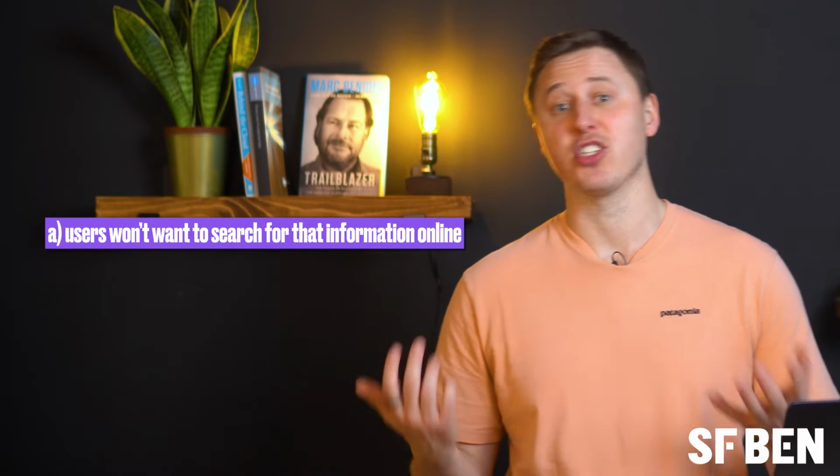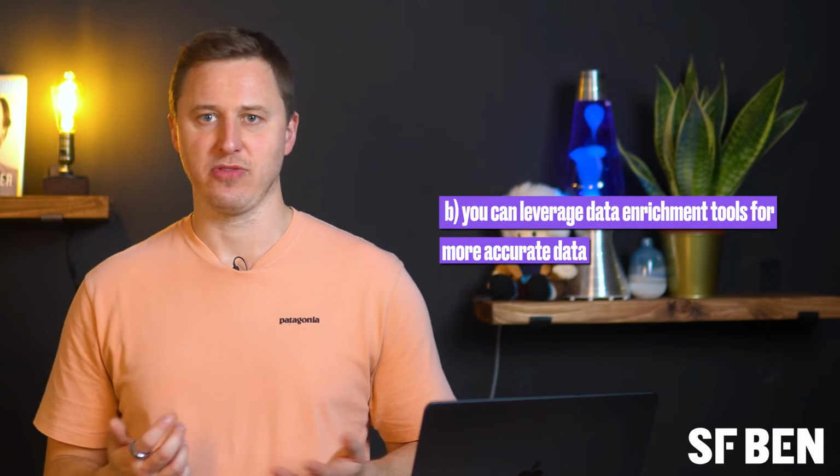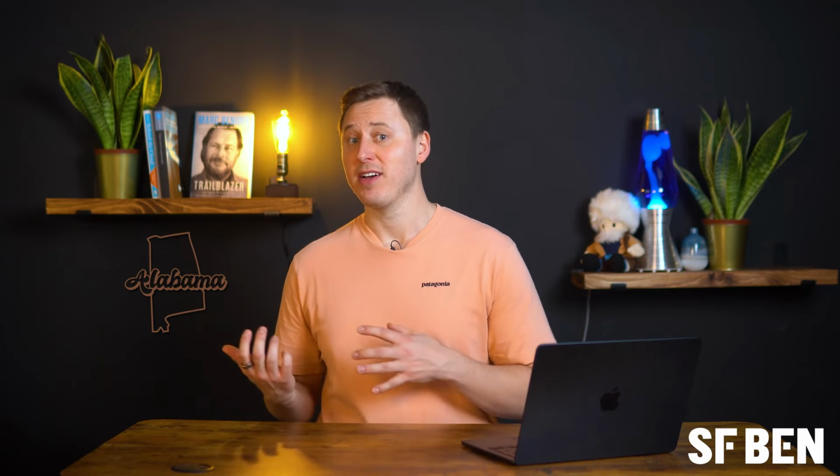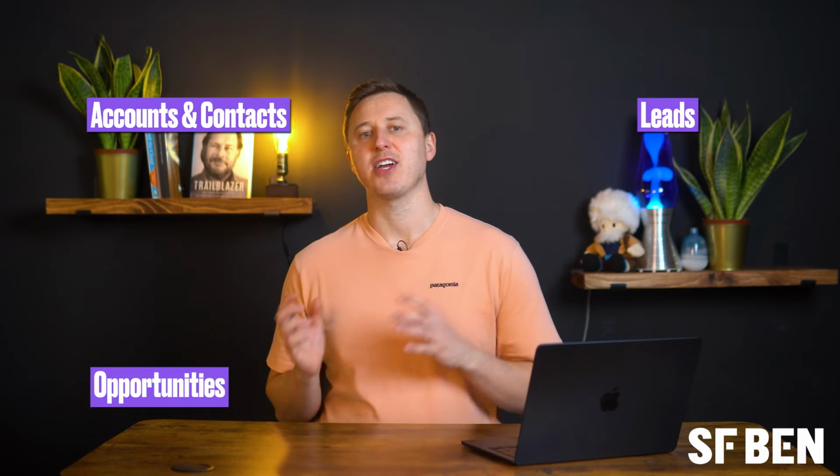Enforcing fields such as annual revenue isn't the best idea, seeing as A, users won't want to search for that information online, and B, you can leverage data enrichment tools for more accurate data. Stick to what sales reps should be asking during conversations, or what can be determined by using common sense. For example, the state field can only be Alabama if the country is United States. Here are some examples for accounts and contacts, leads, opportunities, and contracts.